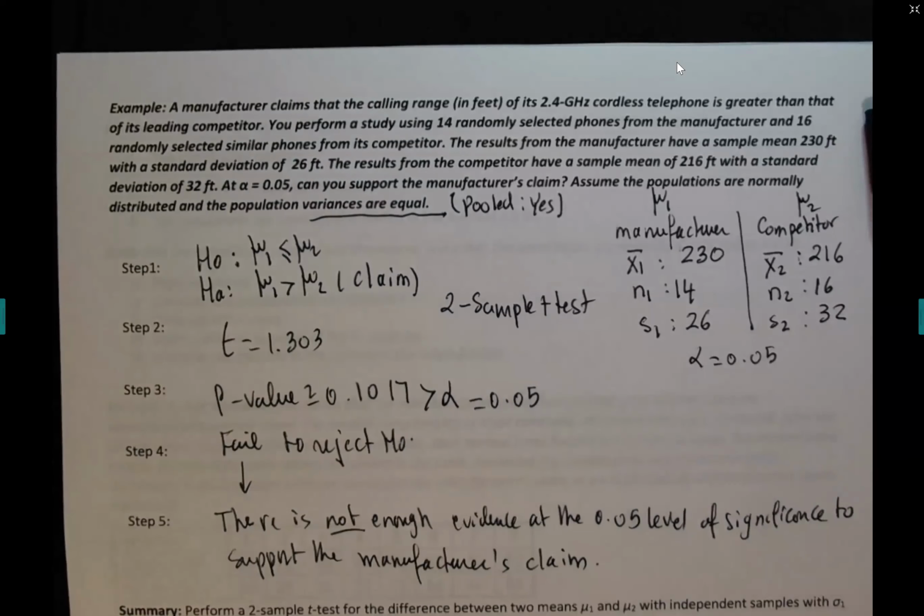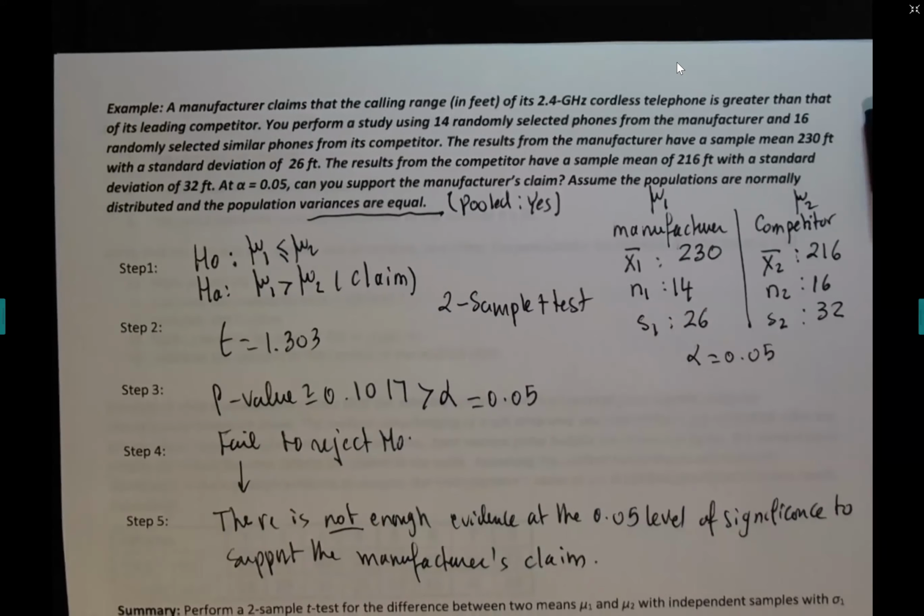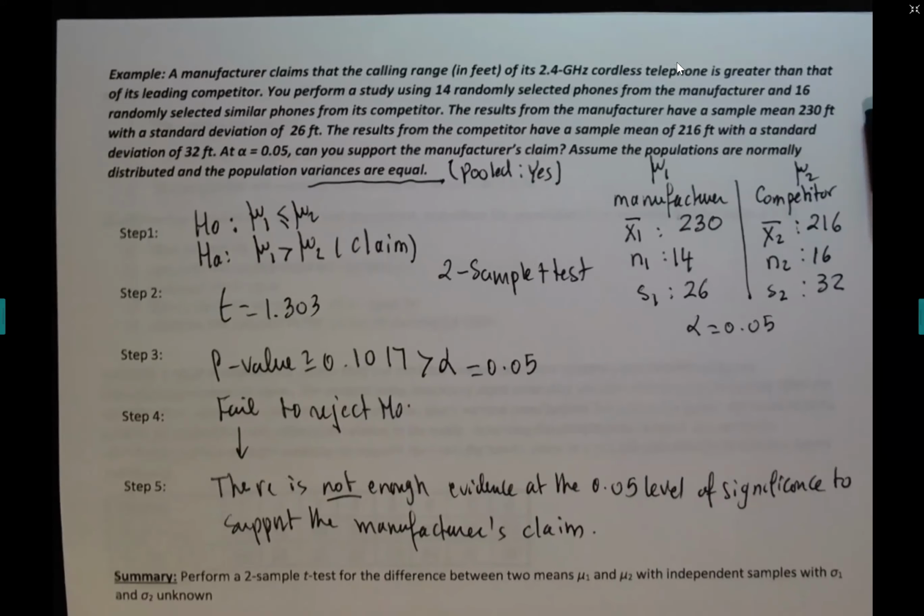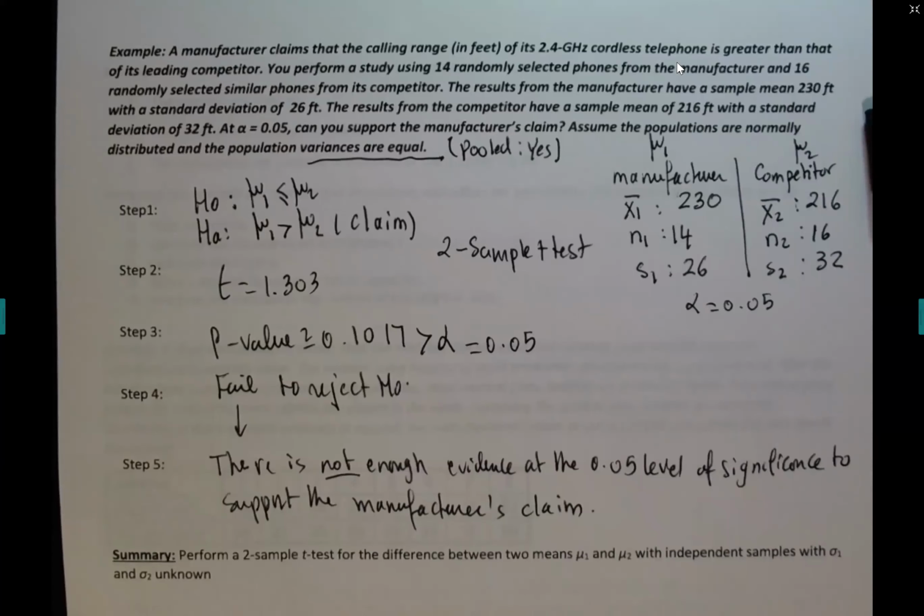That their range is higher than that of their competitor. And that, guys, concludes the two sample t-test for the difference between two means, mu1 and mu2, with independent samples. Sigma 1 and sigma 2 are unknown. We will do some more exercises later.